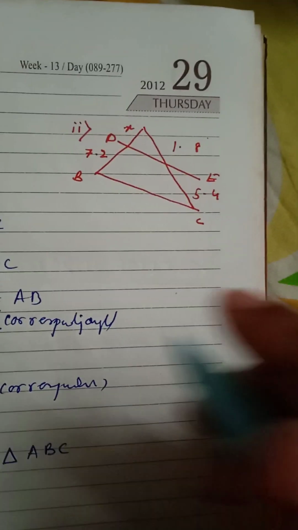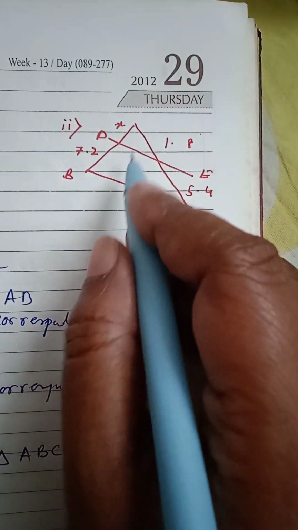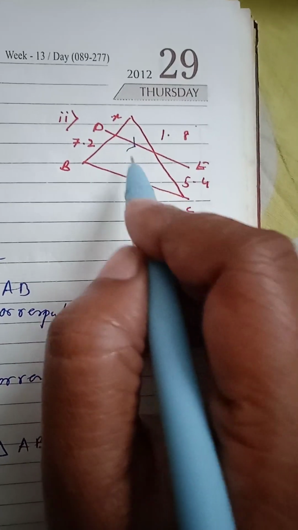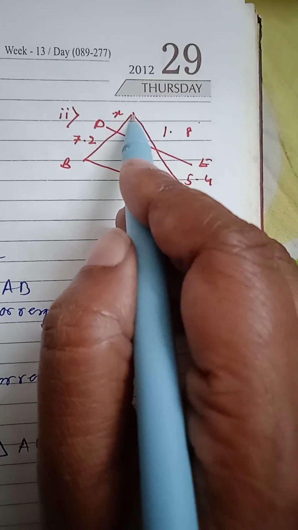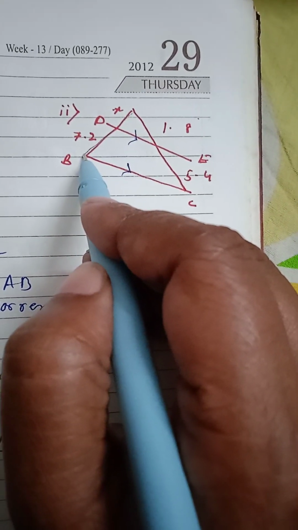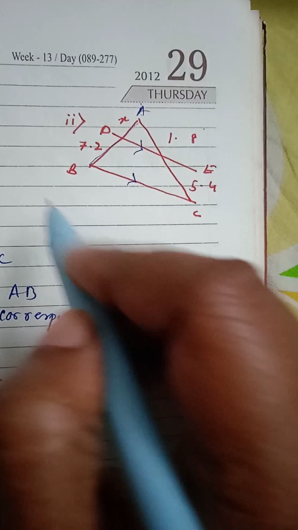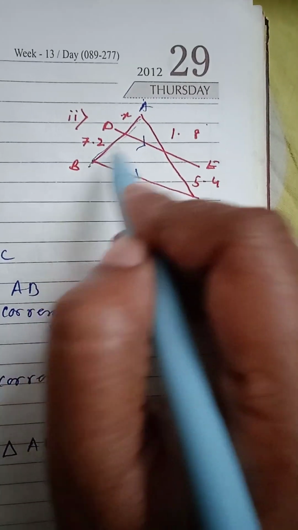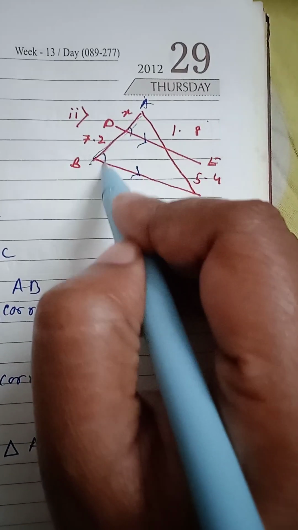Coming to the second question. Similarly I can solve the second question as well. I need to prove that they are similar first. If I consider these both are parallel, and if I consider this as a transversal, I will get this angle equal to this angle.